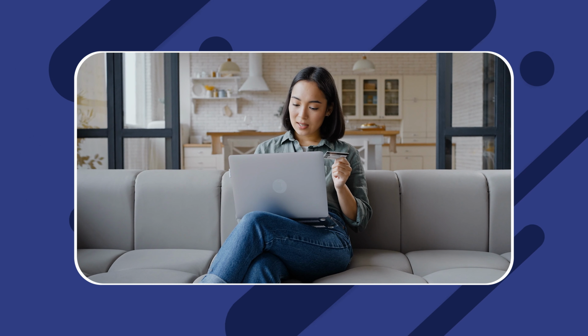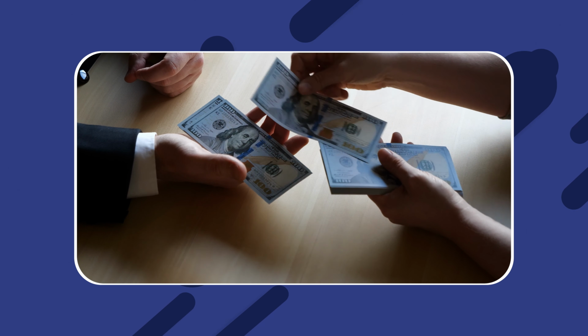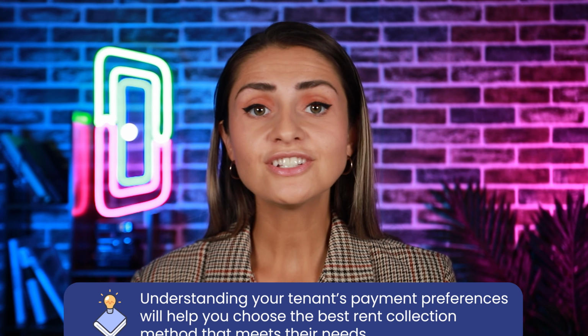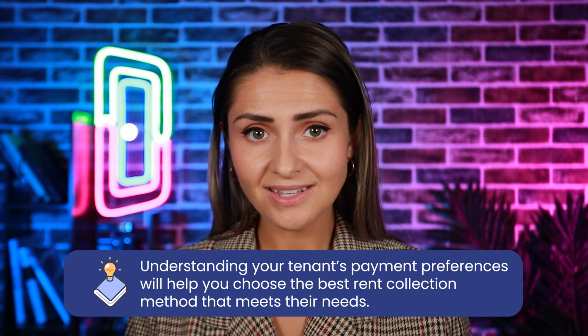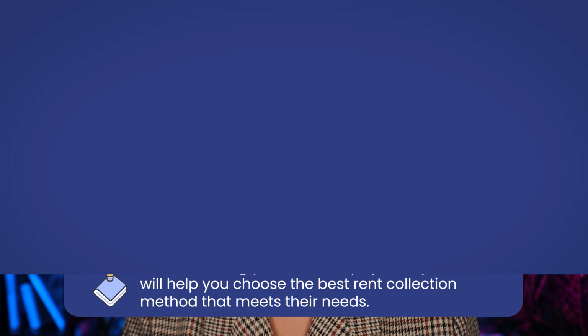Many tenants today prefer the convenience of paying rent online, as it allows them to transfer funds from their bank account or credit card without the need of in-person transactions or physical checks. Other tenants may prefer traditional methods such as cash or money order, and still others may prefer to use bank transfers or credit or debit card payments. Understanding your tenants' payment preferences will help you choose the best rent collection method that meets their needs.